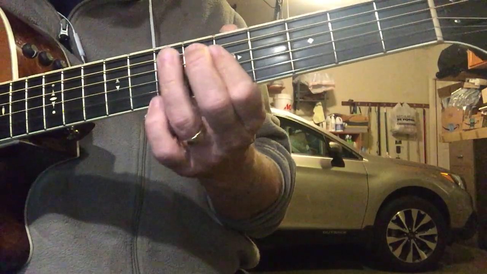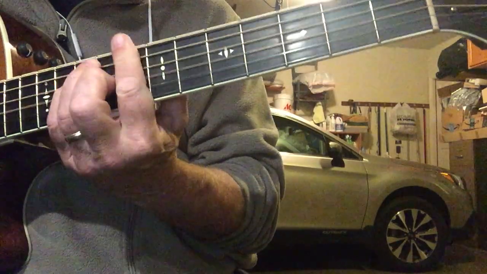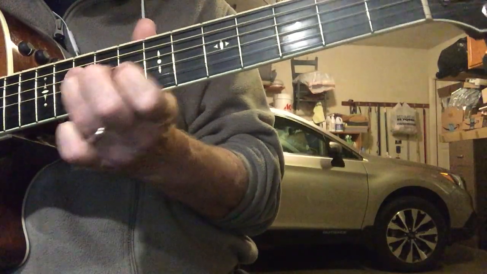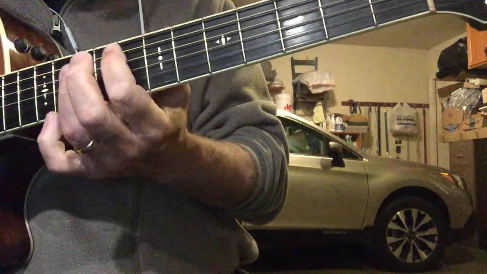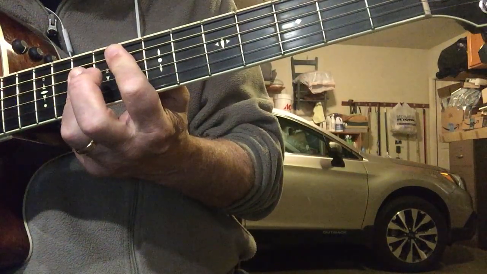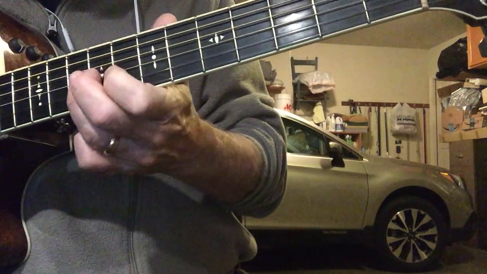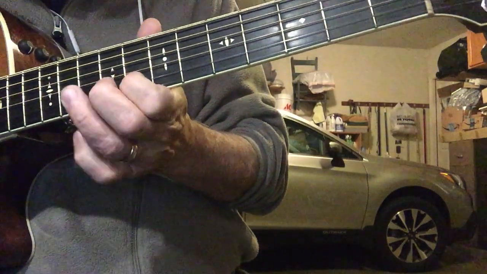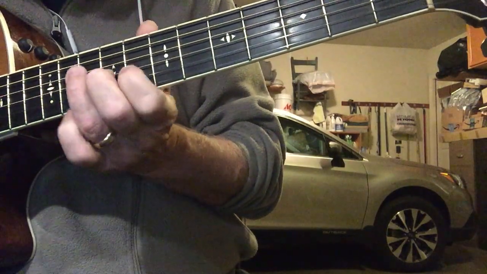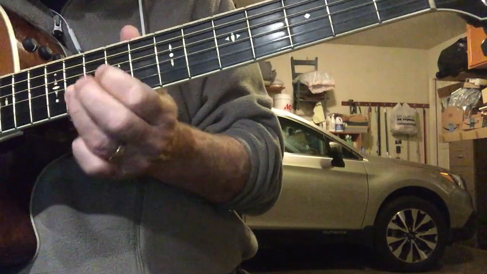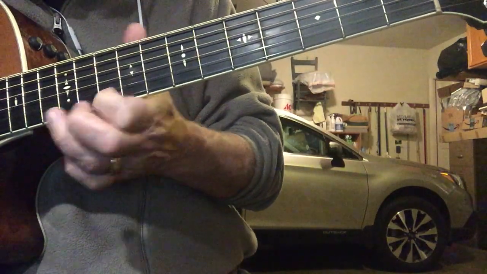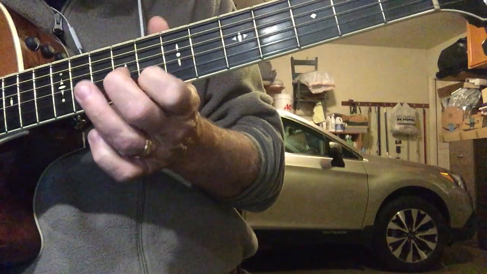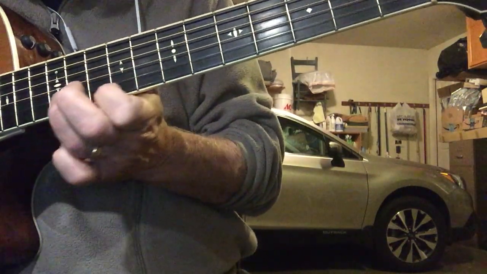Now, in the key of C, our next shape would be 1, 4, 5. So here's our 1, F-shaped 1. Here's our 4, overlaying the A shape for the F. We go 1. Now here comes the 5. Excuse me. Walk up to the 5. Sorry. So there it is.